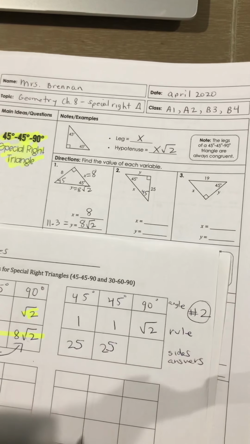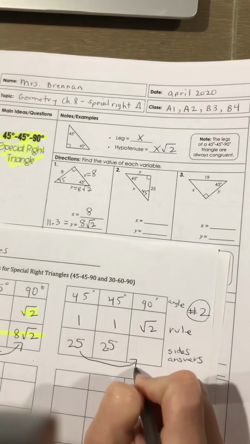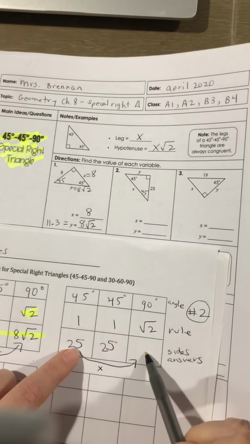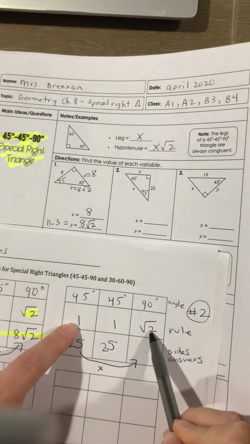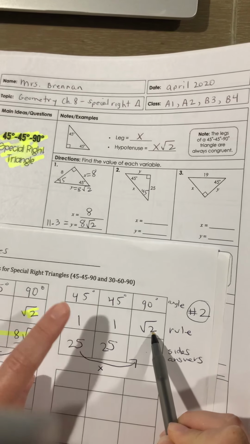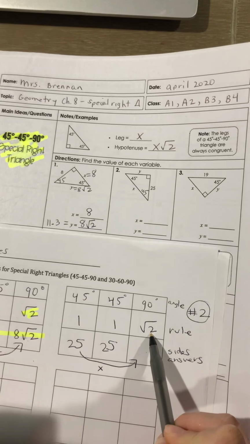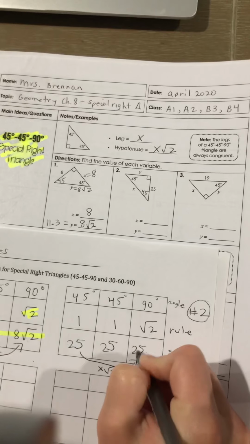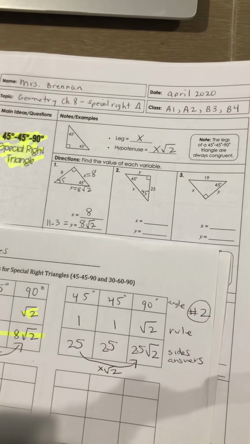Just writing that out. So we have to move to the right. And if we're moving to the right, we're gonna multiply. We go and we bump up exactly 1 row, and we look at what the rule says. Well, how do we get from 1 to square root of 2? What do we multiply 1 by to get square root of 2? You just multiply by square root of 2. And again, you can leave that as 25 root 2.